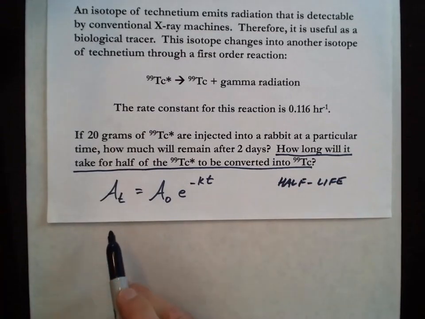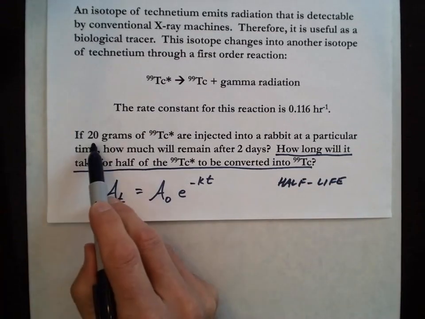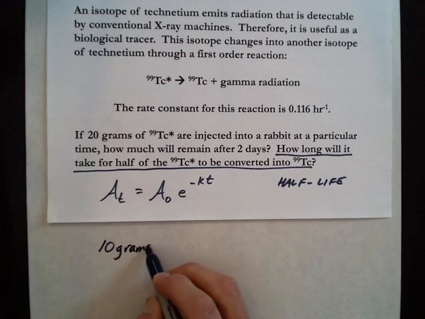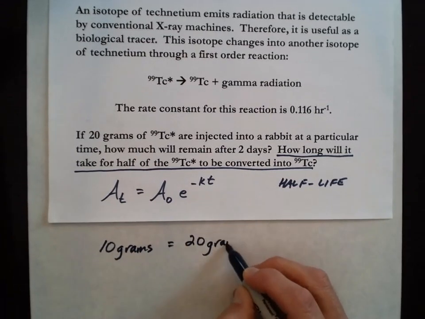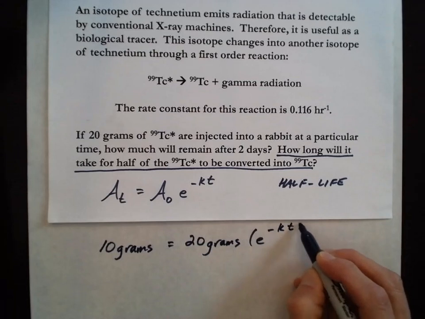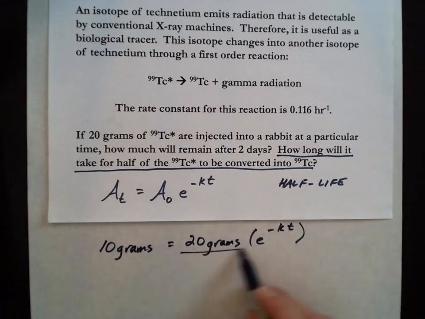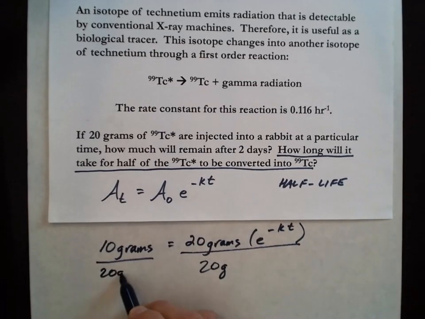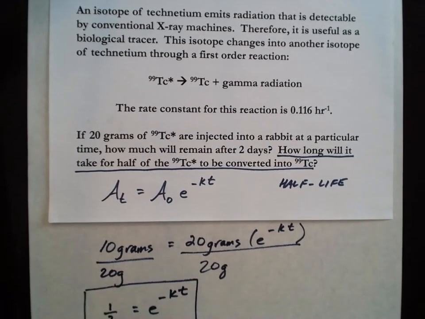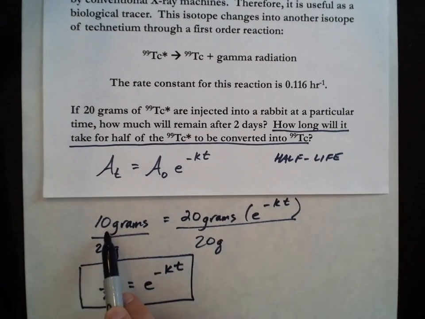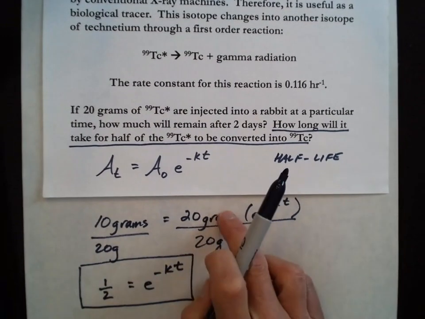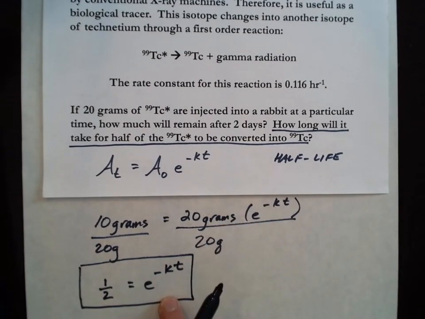In our case, it's pretty easy to see that the amount present at time t that we're looking for is going to be 10 grams, right? That should be equal to the original that we started with, 20 grams, times e to the minus kt. So we divide both sides by 20 grams, and we get 1/2 equals e to the minus kt. This equation will always show up in a half-life problem, because you're always going to end with half of the amount you started with. It doesn't matter if it's 100 here or 60 here or whatever. After you do this first step, it's always going to look like this.